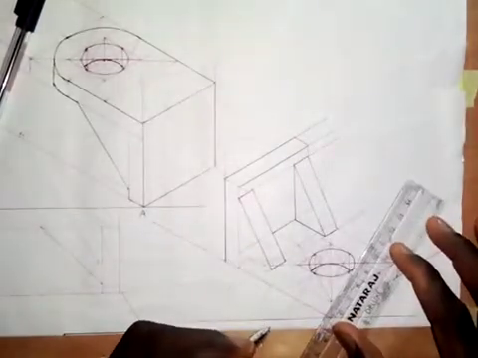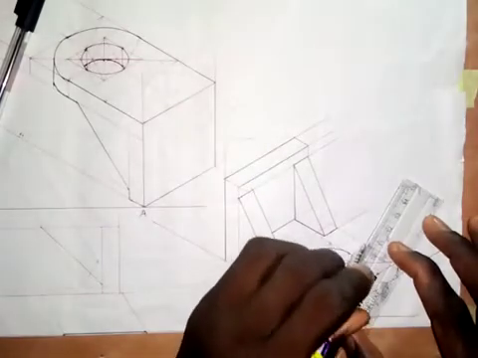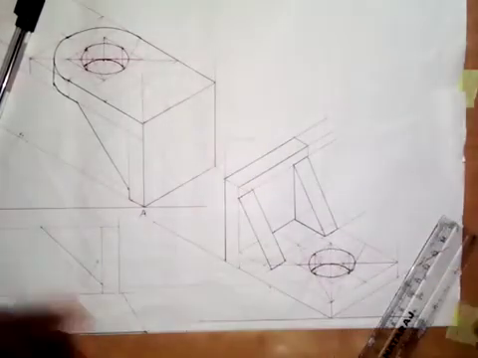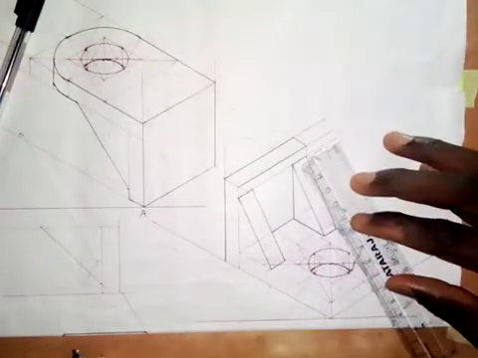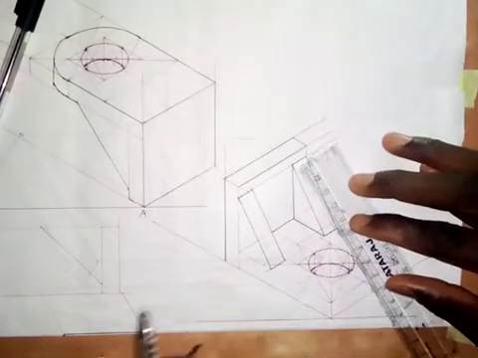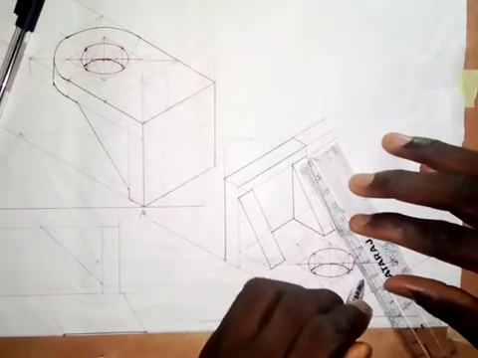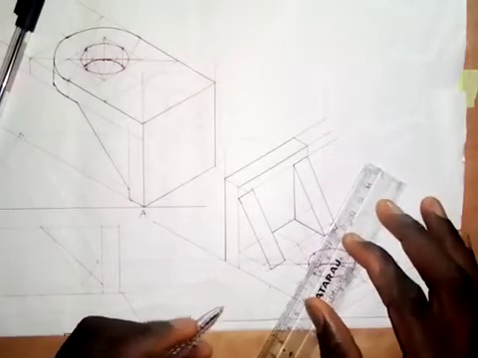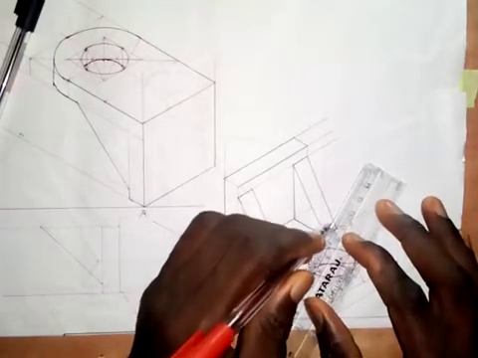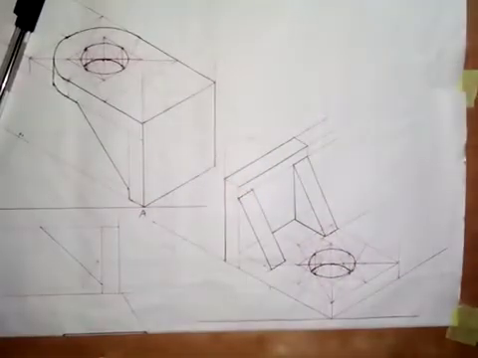I will also connect this to this point. Though I don't need all of them, so I just connect this with this point.